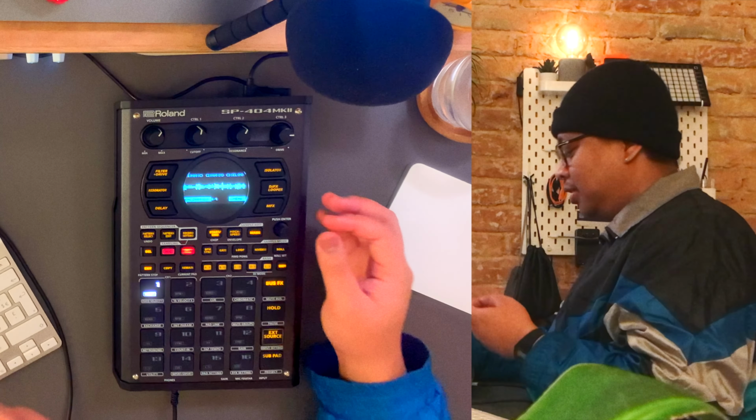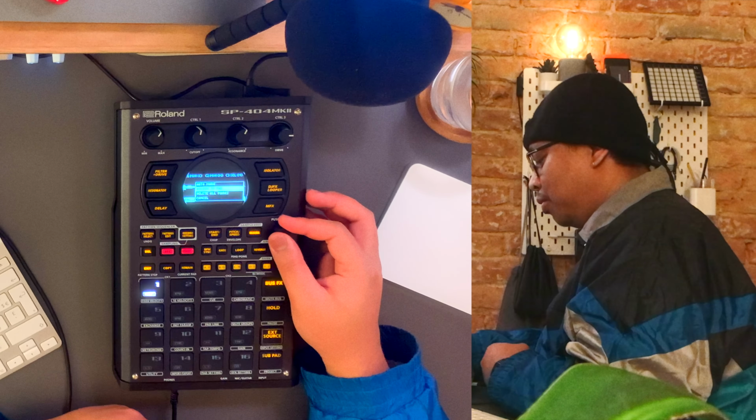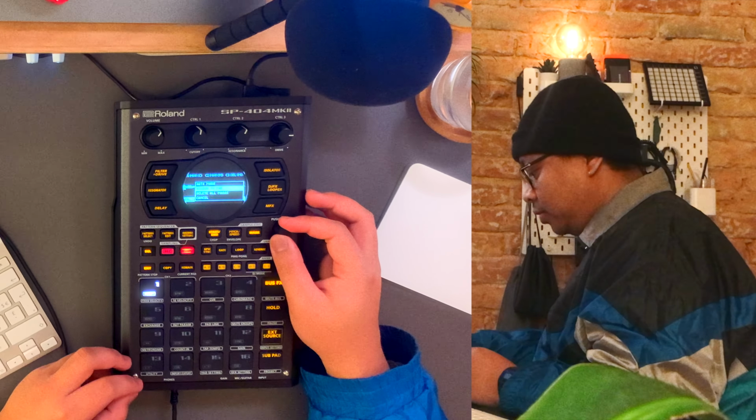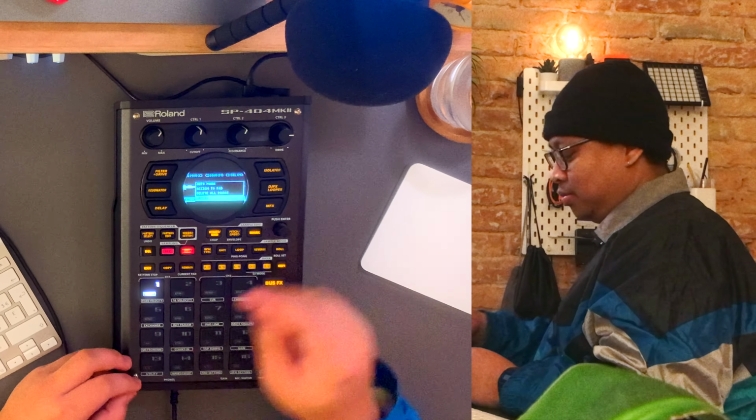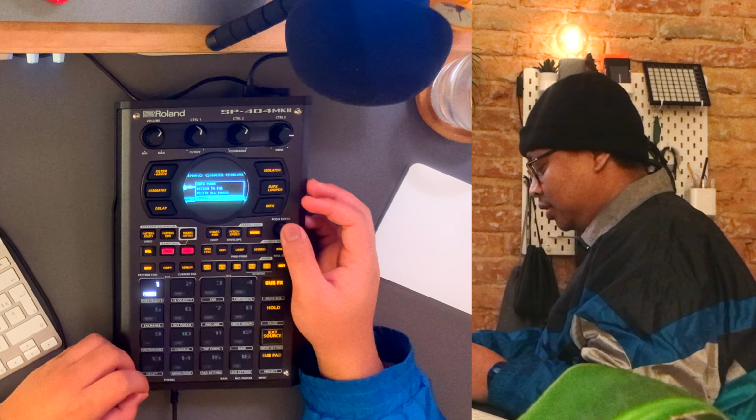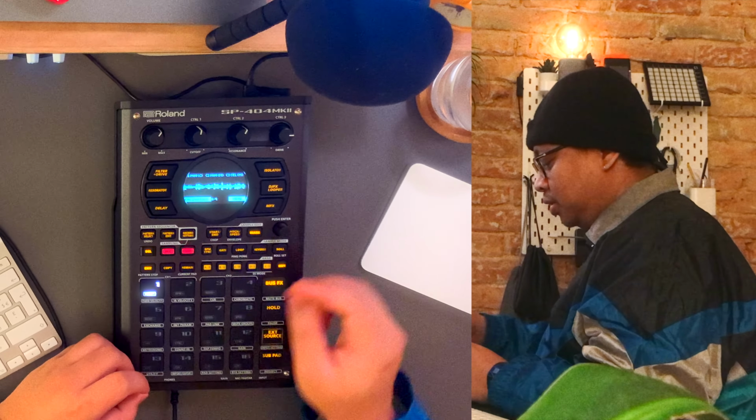And then for this, there is auto mark, the same as in Quick Sampler. But for me, I want to manually chop my sample. So let's hear it.